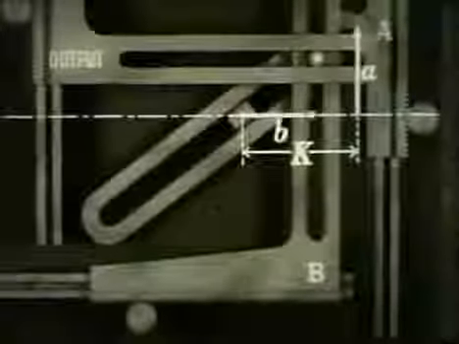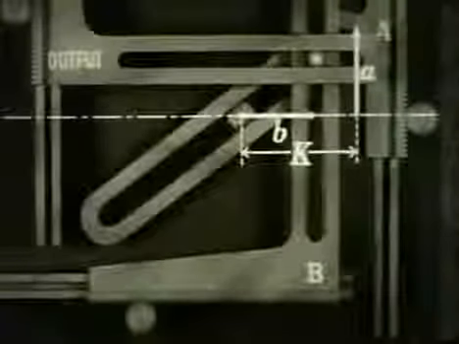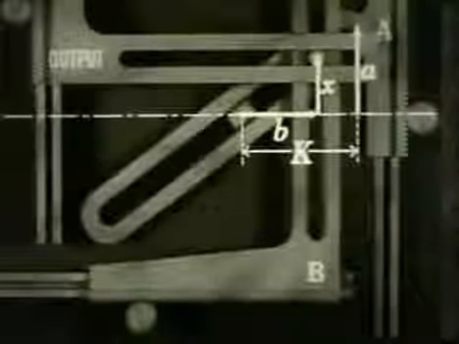The reason why the output of this mechanism is the product of the two inputs can be shown geometrically. Starting with the multiplier pin centered over the stationary pin, we'll use this line as a baseline. The distance along this line, from the stationary pin to the pivot pin, is a constant. Let's call it K. Let's assume input A moves distance A, and input B moves distance B. Let's call the length of the output X.